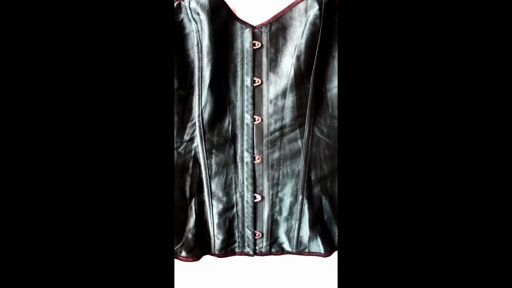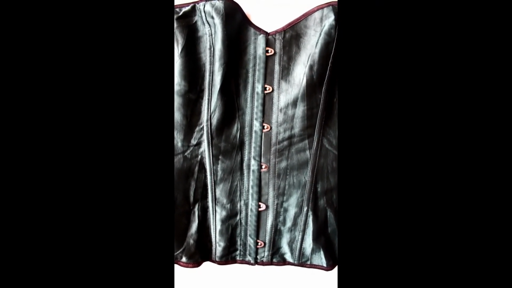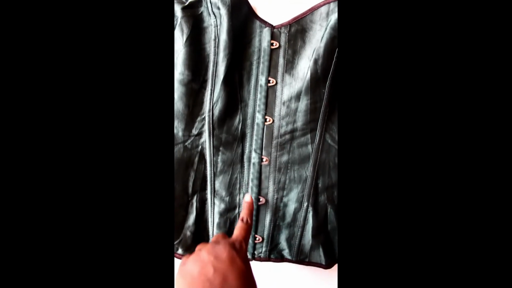Parts of a corset. So we start with the front. Most standard corsets will have a basque, which is what this is.